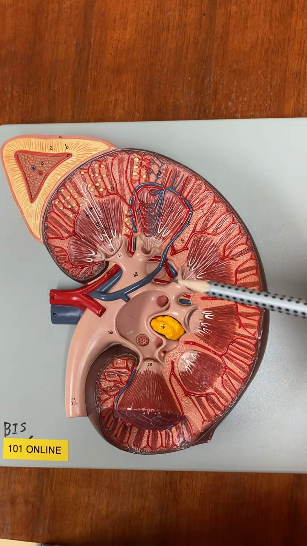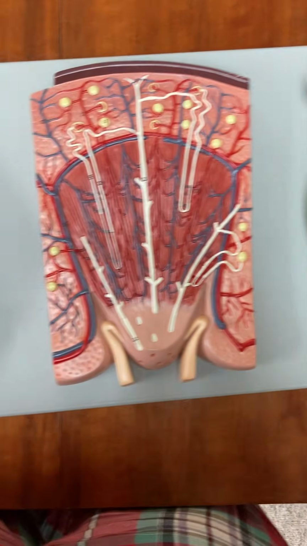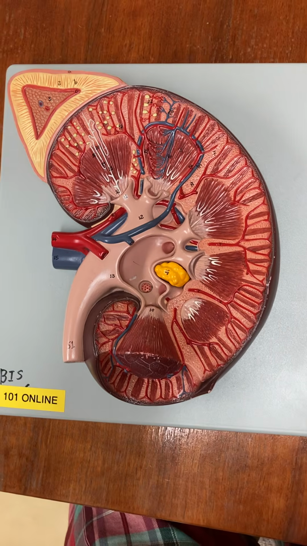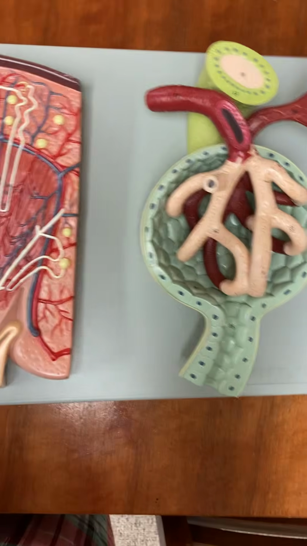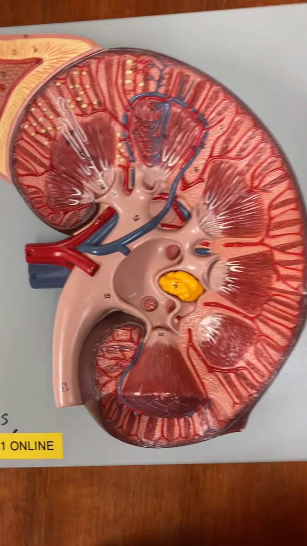This is the kidney. And even though there are three parts to this urinary system model, I'm going to focus on just one at a time. I already made a separate video for the renal corpuscle. Now I'm going to focus on the kidney.